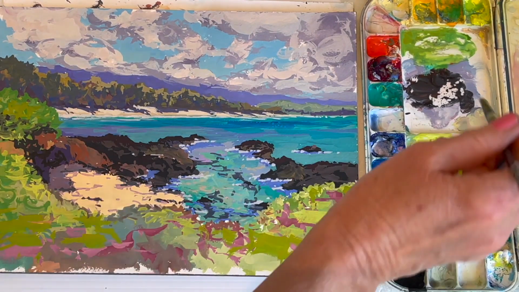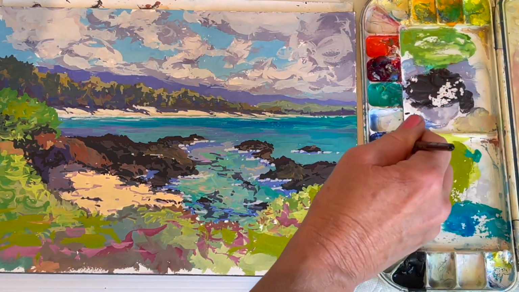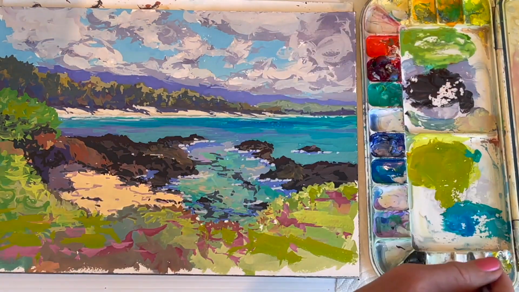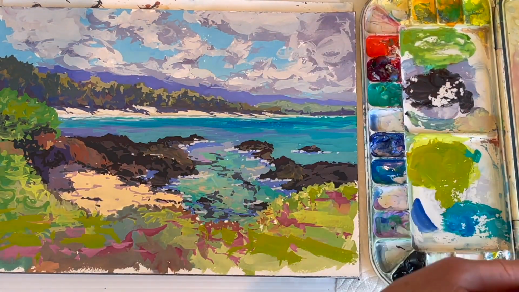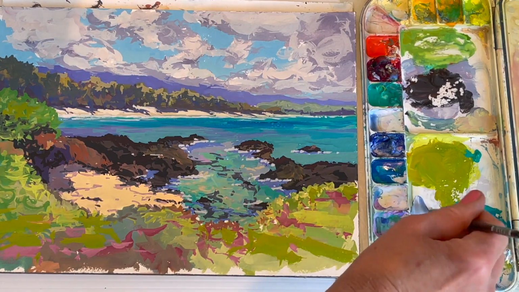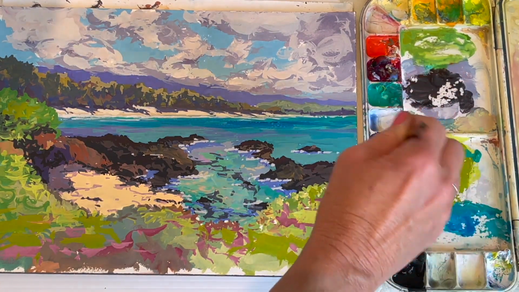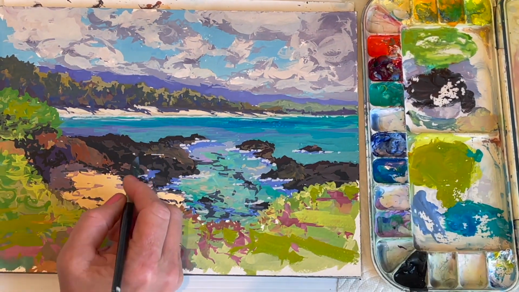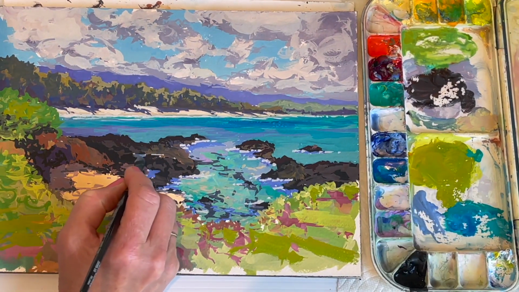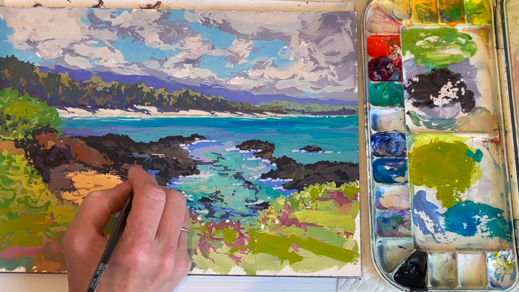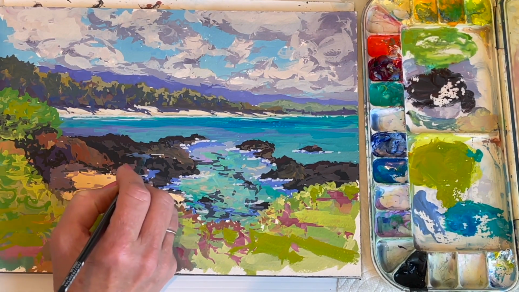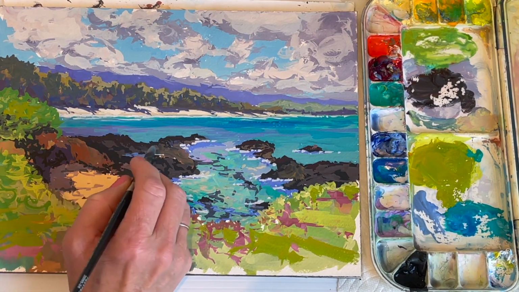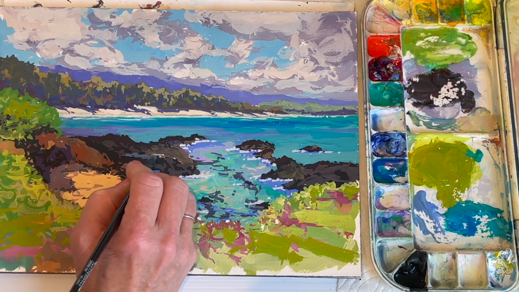In my rocks here too, I'm going to add another section of the bright ultramarine. Ultramarine and a tiny bit of permanent magenta, just to make it look like there are a couple more pools of water in here. Little tide pools. So the viewer can think, oh, I want to go down to this little beach and get in the water there. Maybe go out for a swim and look in these tide pools.